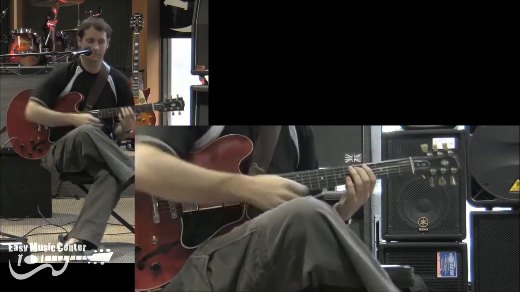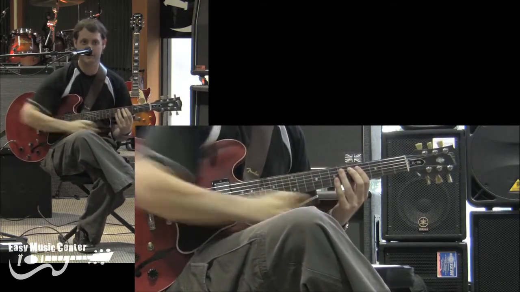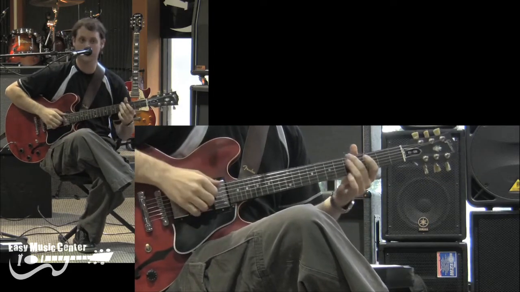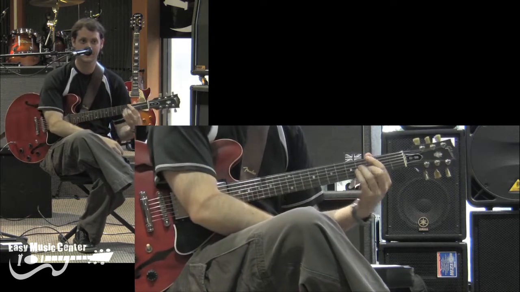Those modes are all based on the G major scale, and they're all related to these chords: A minor, D7, and G major 7.